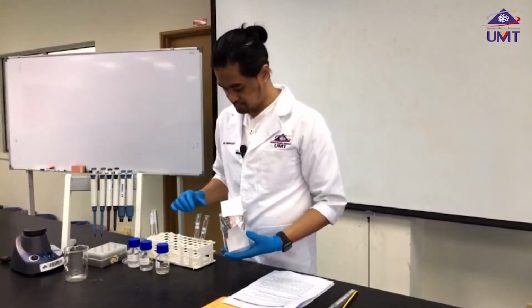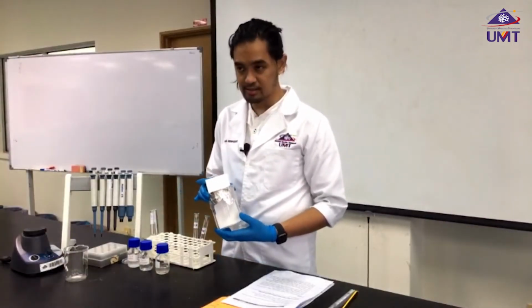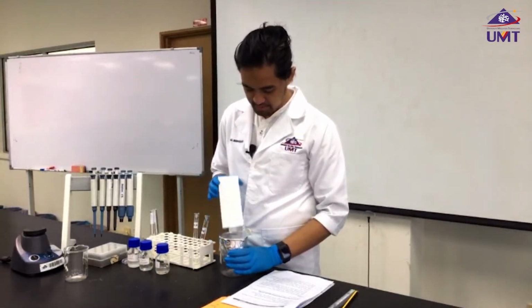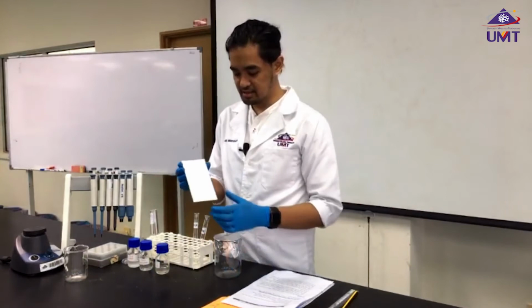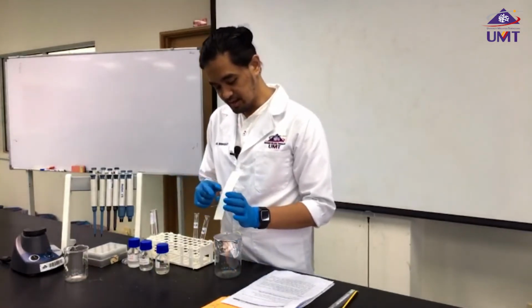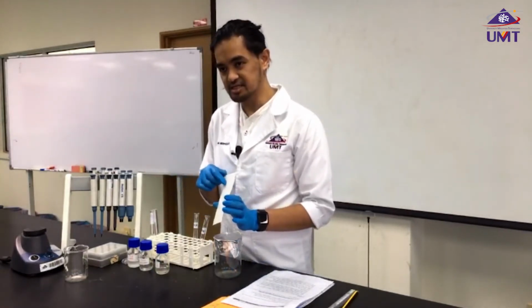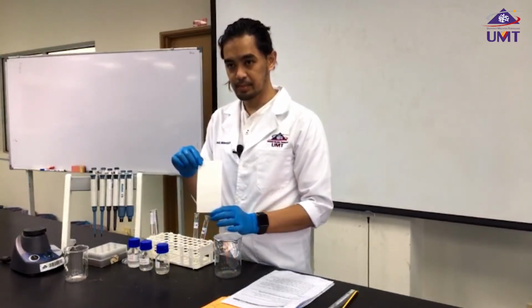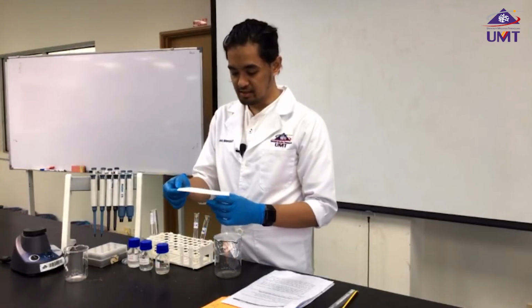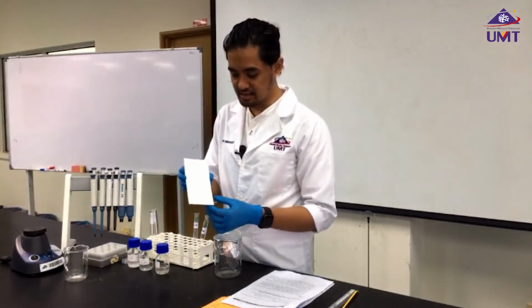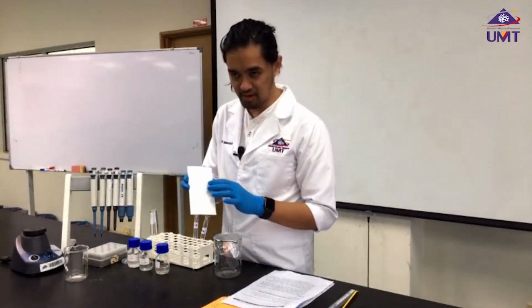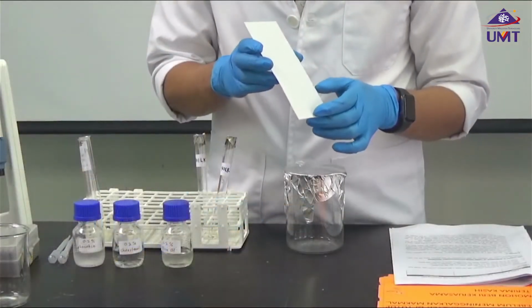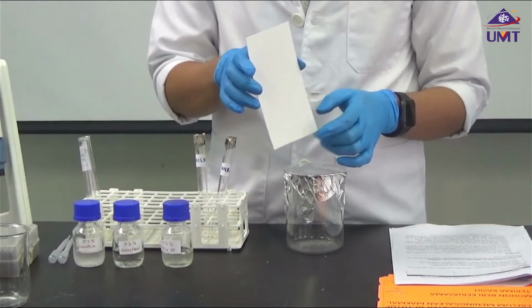And milk sample. Now we're going to prepare our TLC plate. The TLC plate has two sides. The one that is reflective, slightly shinier, is the back. And the one that is not reflective, with a quite dull surface, is the surface that we're going to use.